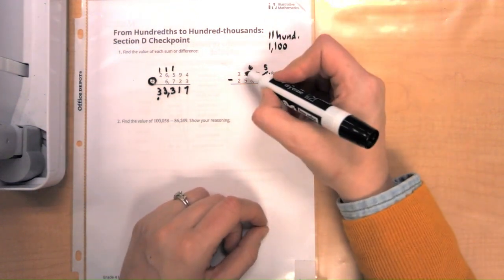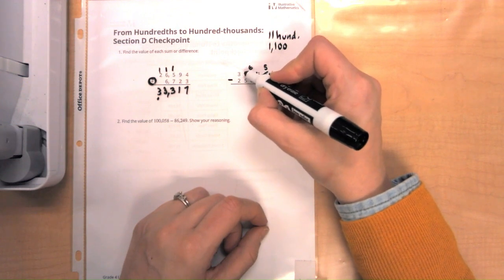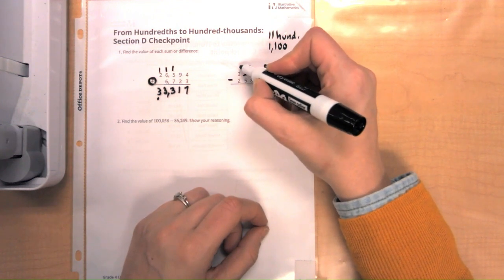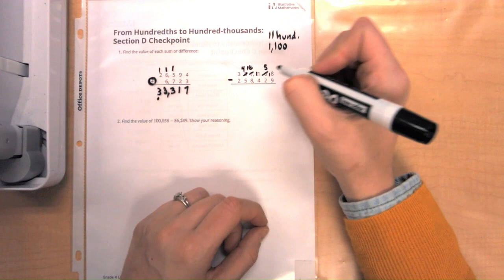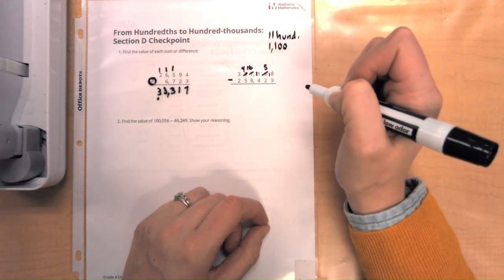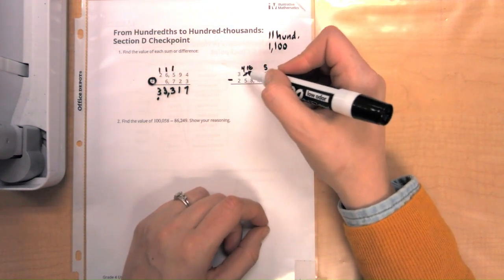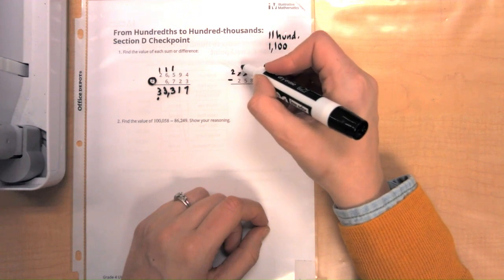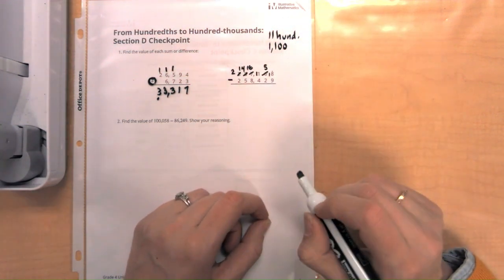6 minus 8, that's impossible. So I'm going to go next door. I'm going to borrow a 10,000 here. That becomes a 4. That 6 becomes a 16. And then 4 minus 5, also impossible. So this becomes a 2, and the 4 becomes a 14.